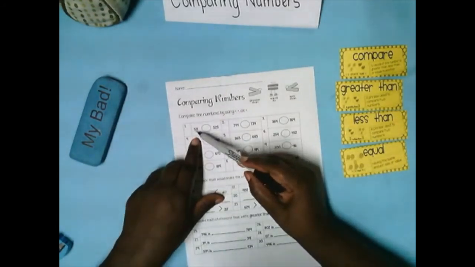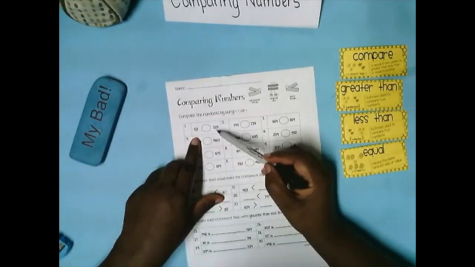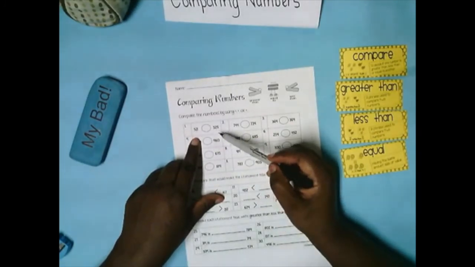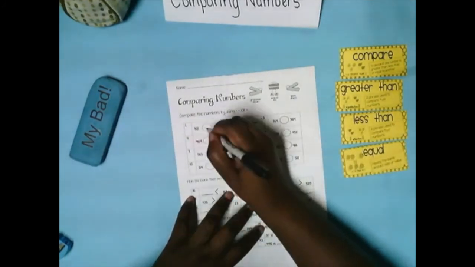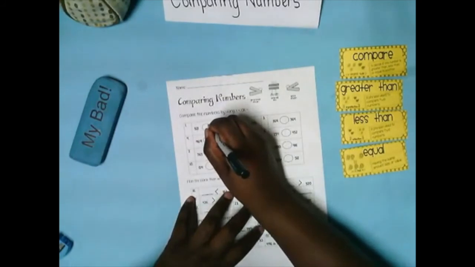521 has 1 one, 525 has 5 ones. So because it has 5 ones, 5 is greater than 1. That means 525 is greater. So Al will open his mouth to the larger number and turn his back on the smaller number.